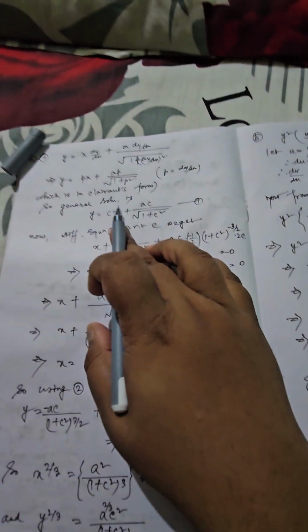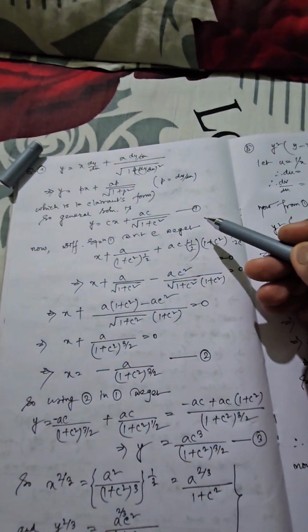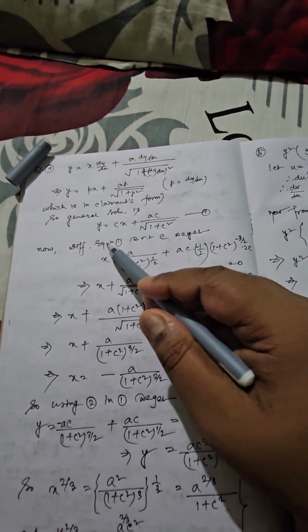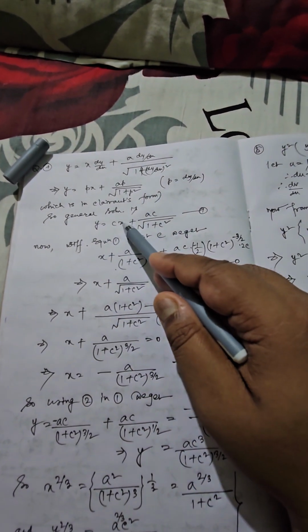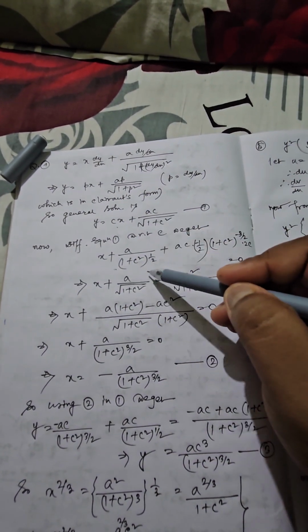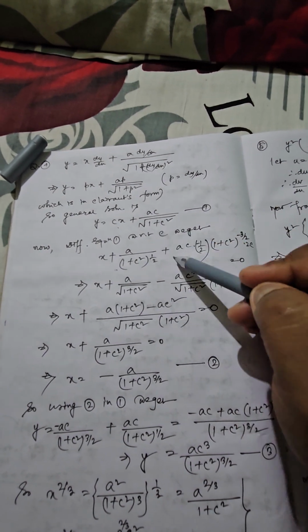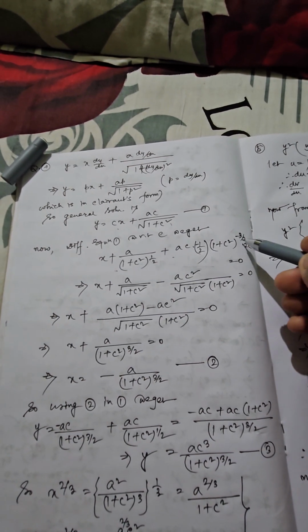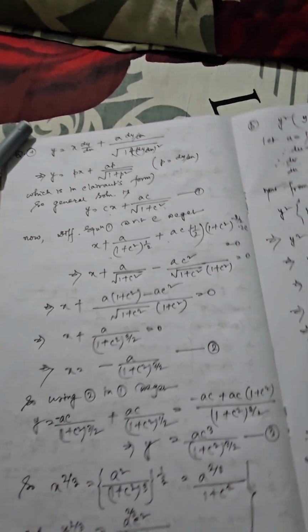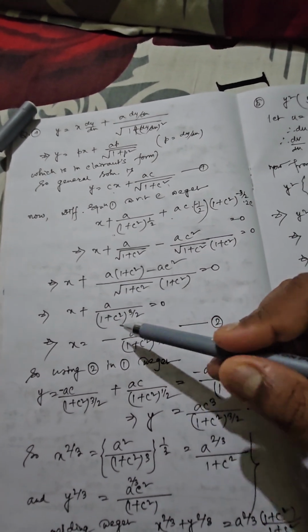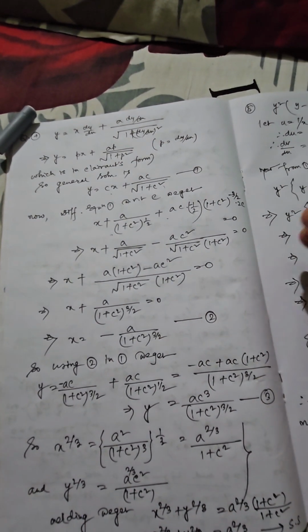Now this is your parameter c, so equation 1 should be differentiated with respect to c. Accordingly, after differentiation you will get what? This part is 0, cx will give you x plus ultimately a by root over 1 plus c square, then a into c. This part should be differentiated, that's why minus half 1 plus c square whole to the power minus 3 by 2 into 2c will appear. Now simplify this expression. After simplification you will get x plus a by (1 plus c square) whole to the power 3 by 2, that is equal to 0. From here you can obtain the value of x.